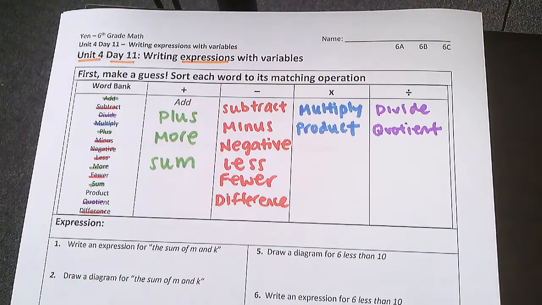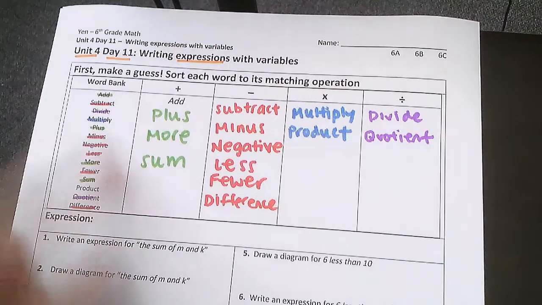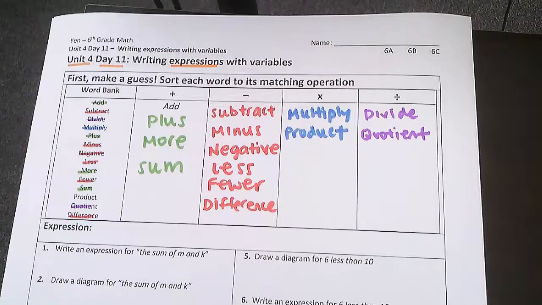First thing that I want you to do is go ahead and check your answers for this make a guess part after you sorted these words into the correct operation. So go ahead and check your work.